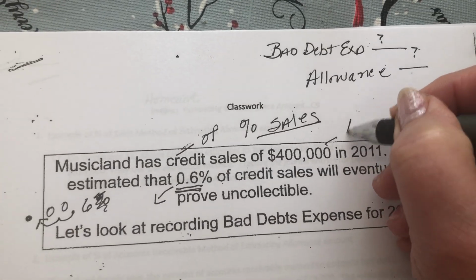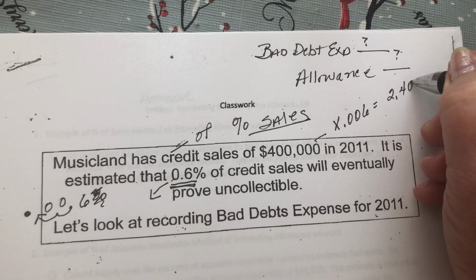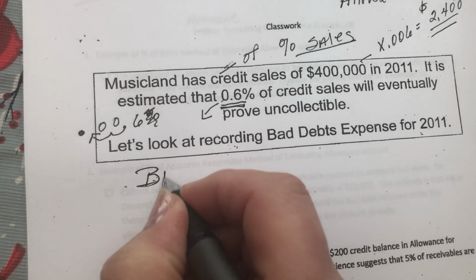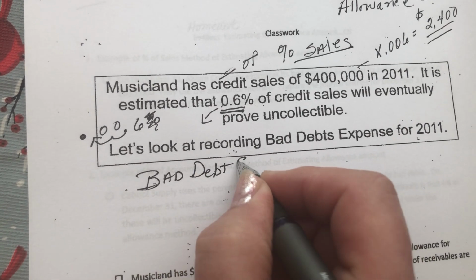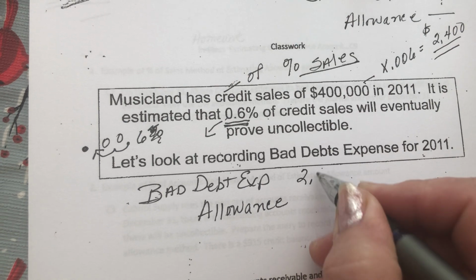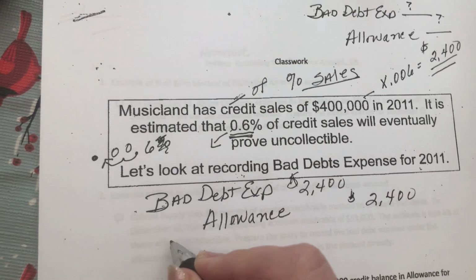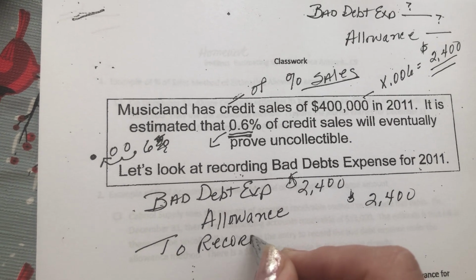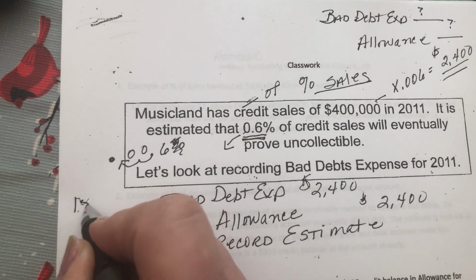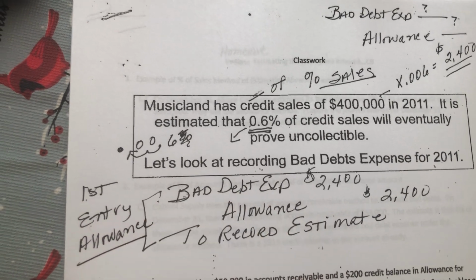So 400,000 times 0.006 is going to give you $2,400. So now when you're down here and you're making this journal entry to debit bad debt expense and credit the allowance for doubtful accounts, the dollar amount that you will put in that will be $2,400. And this is to record the estimate. And again, this is under the allowance method. This is the first entry under the allowance method, which is required by GAAP. Okay.